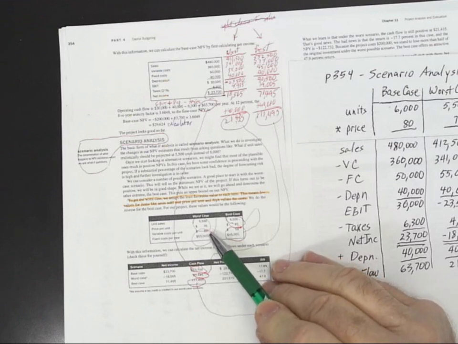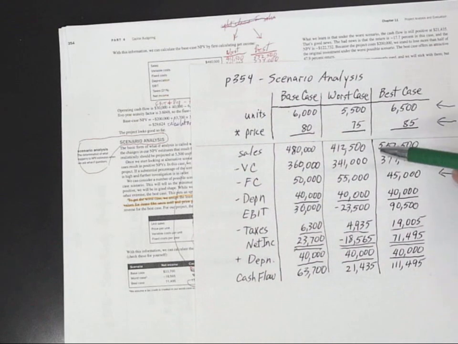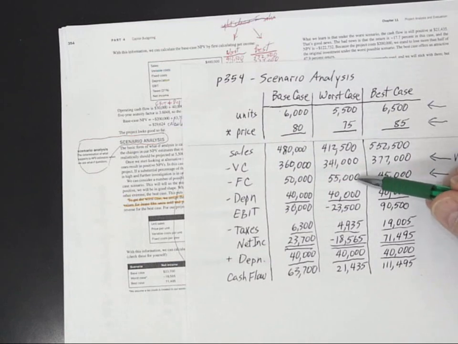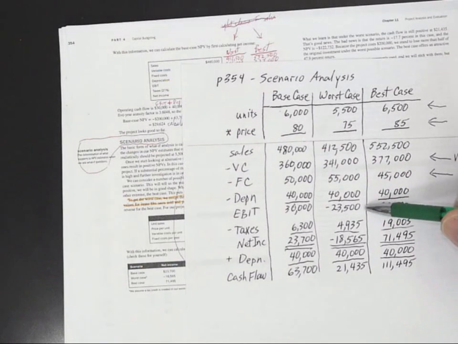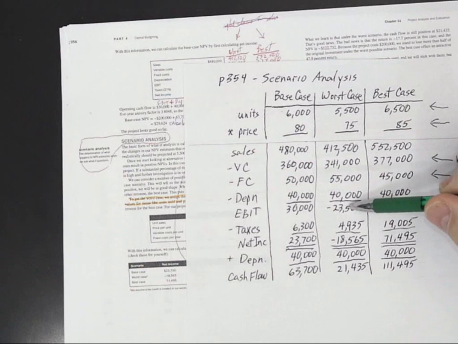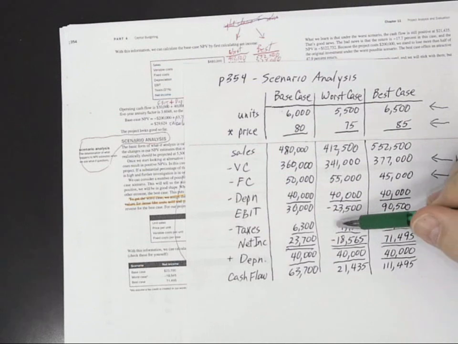It would be 62. So that's 5,500 times 62 would be 341,000. And then we have our highest fixed costs and our depreciation, so we end up with EBIT here, and taxes. And now this is a case that does cause some grief. If you have a negative earnings before interest and taxes, then instead of subtracting taxes, you would add taxes.